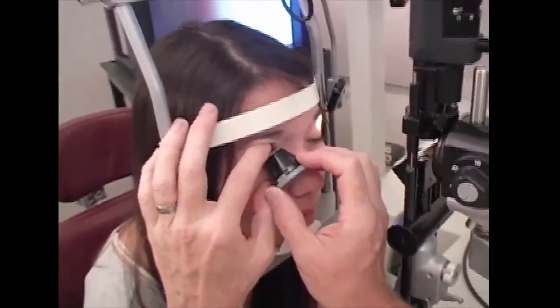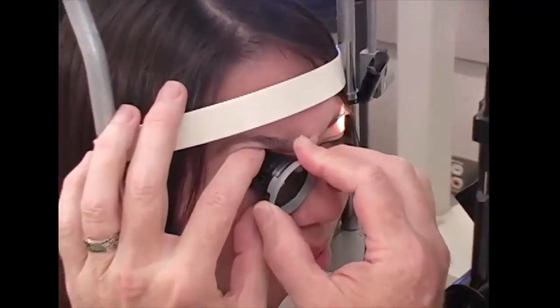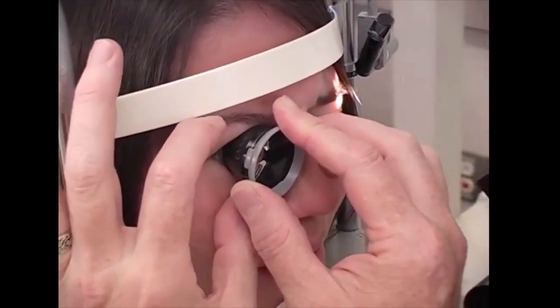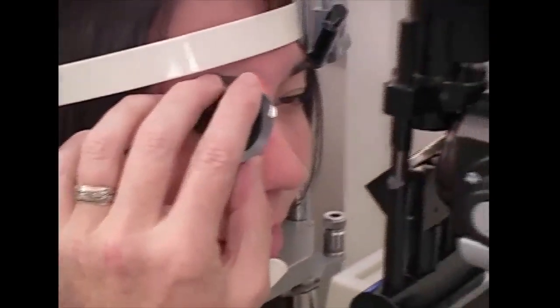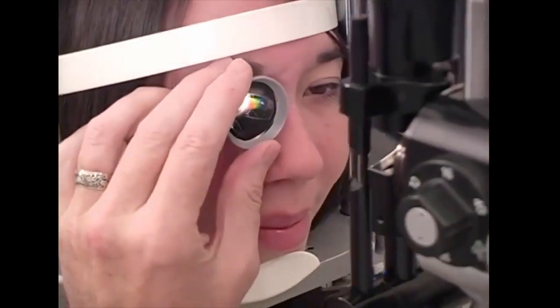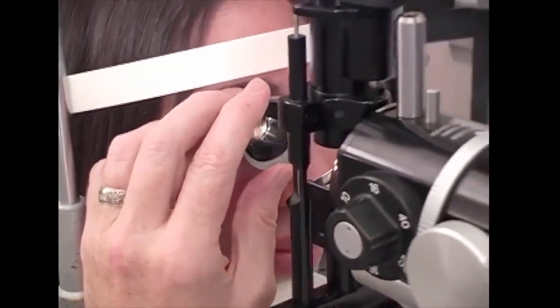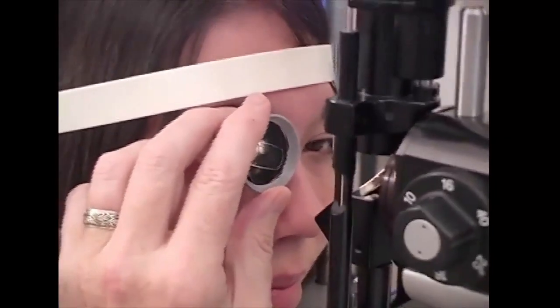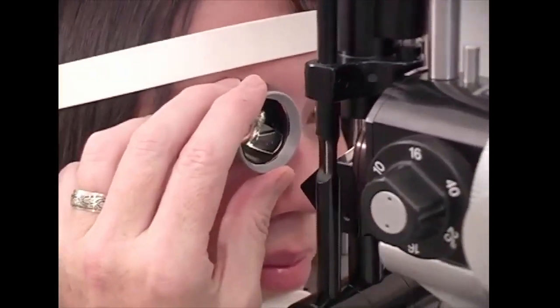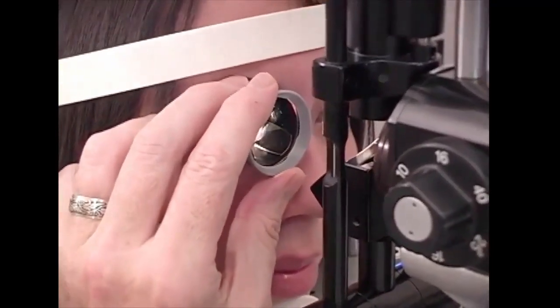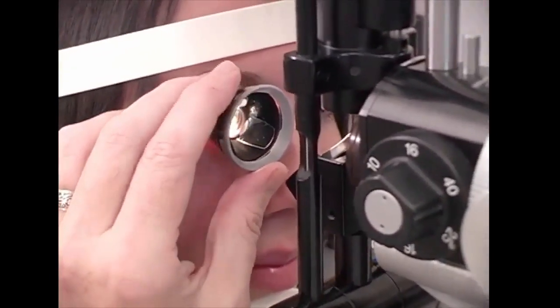Patient is anesthetized, of course. She looks up. I put the lens in and rotate the top back. And then I try to hold this lens with 3 fingers so that I can rotate it without using my other hand. My other hand is obviously on the joystick of the slit lamp. But this holding with 3 fingers takes a little bit of practice, so don't worry if that's not easy to do at the beginning.